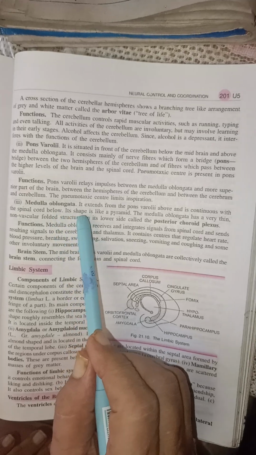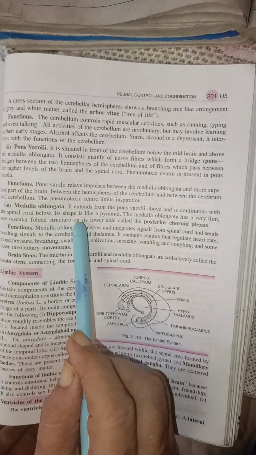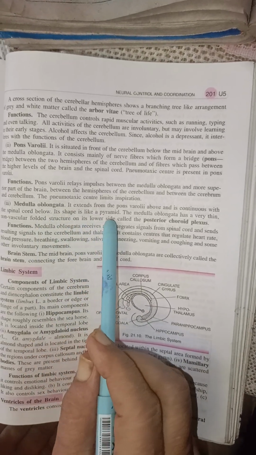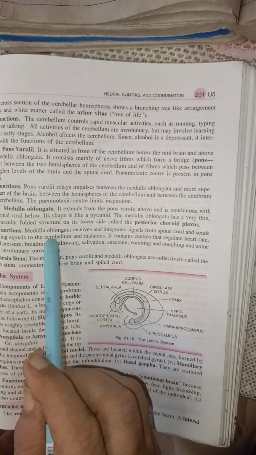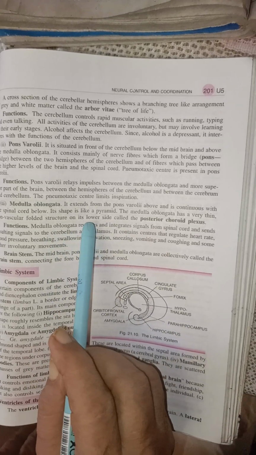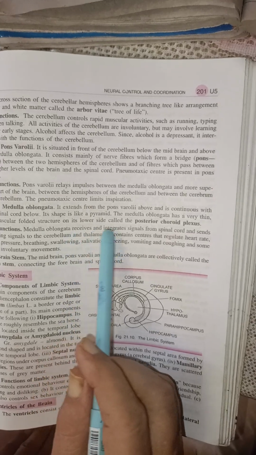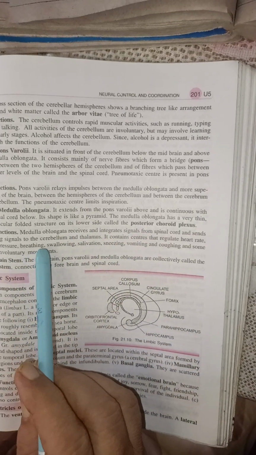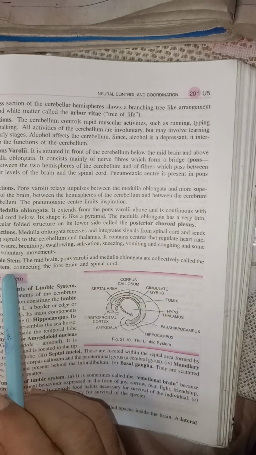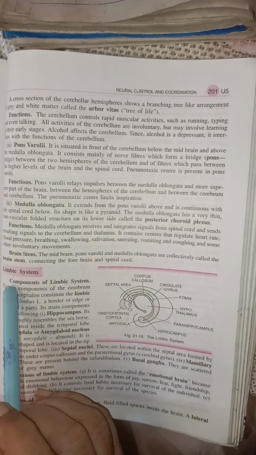Medulla oblongata is the last part of the brain, and it helps in the balance of the body, and it functions for the involuntary functions. Medulla oblongata main work is involuntary function.